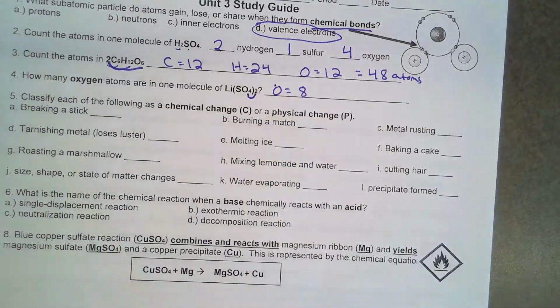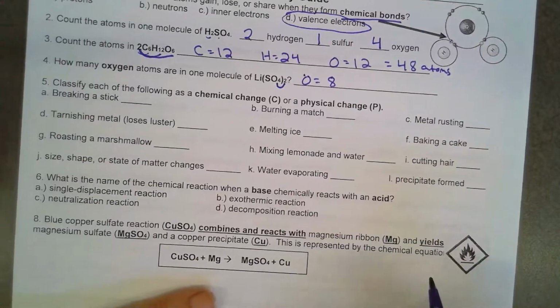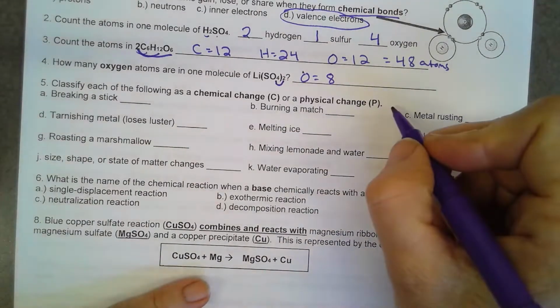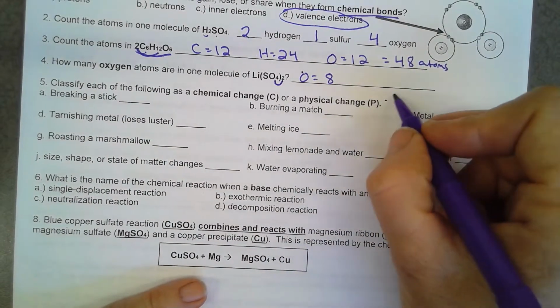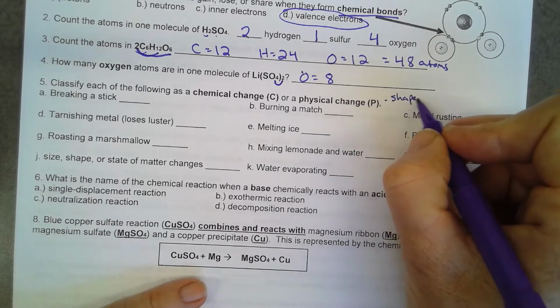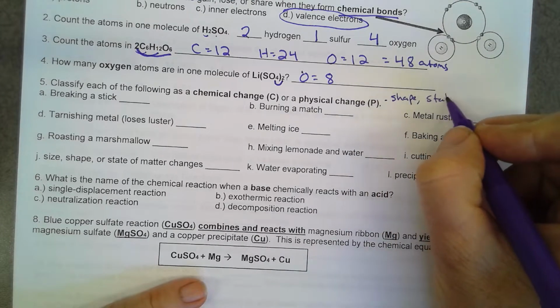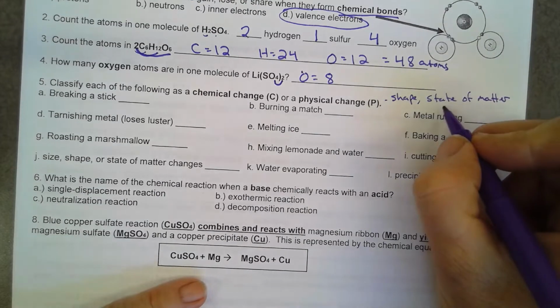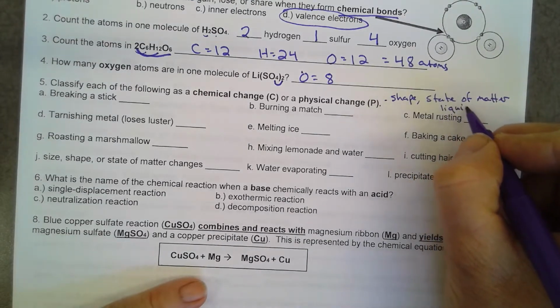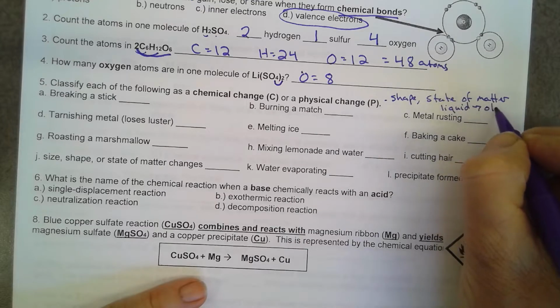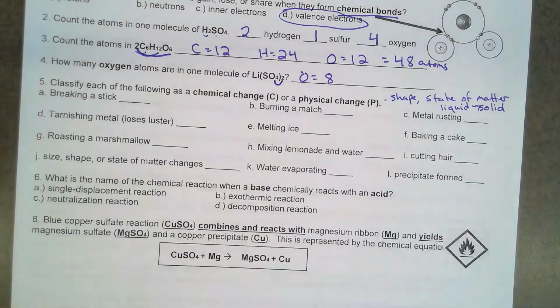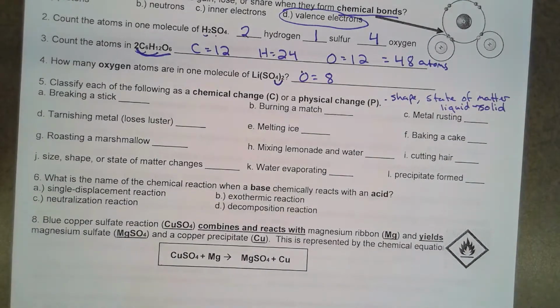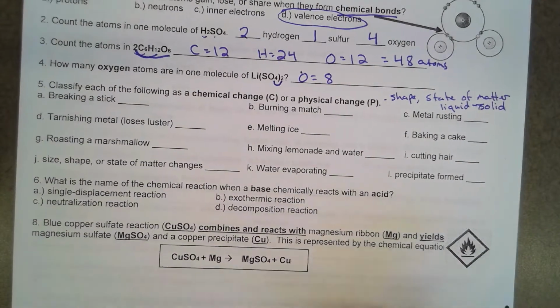Classify each of the following as a chemical change or a physical change. We have notes on that if you'd like to go back and refer to them. Keep in mind, though, that a physical change is a change in shape or state of matter. When I say state of matter, I mean it goes from a liquid to a solid, like if you're freezing something. And a chemical change, as we would know, is when it's changing at a subatomic level.